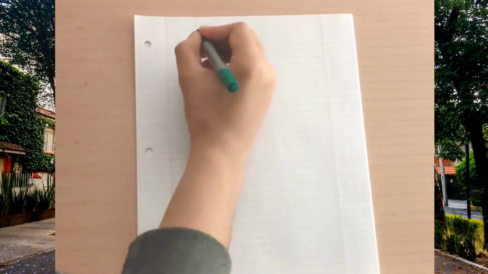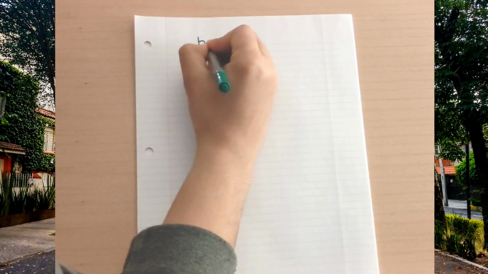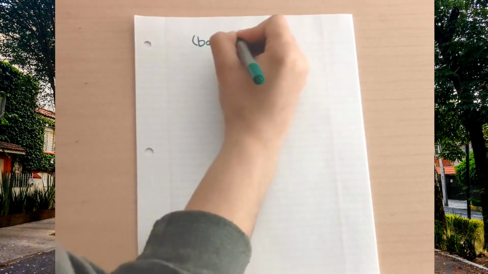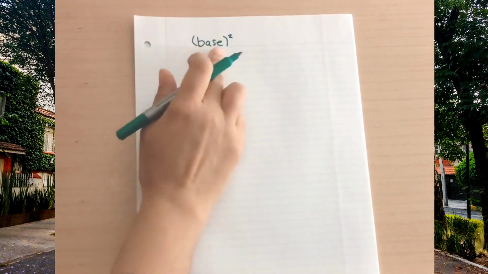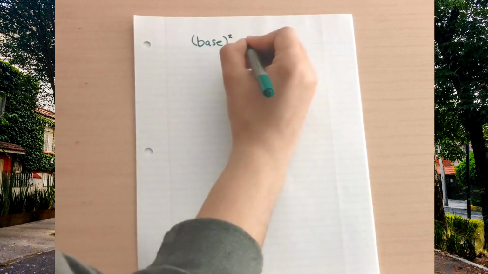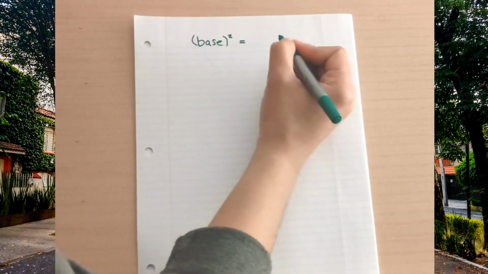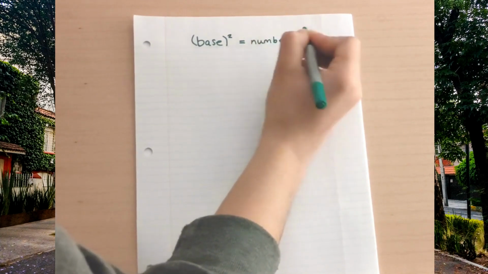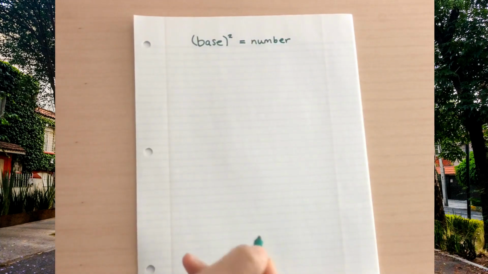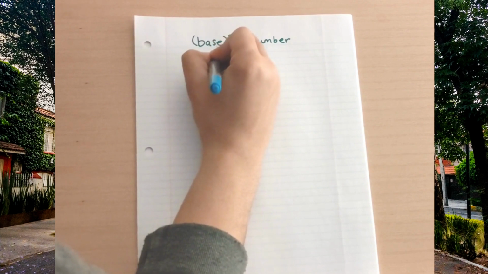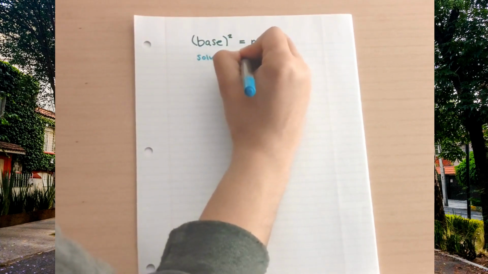Today we're going to look at solving quadratic equations that follow a very simple format. We'll see that they have a base squared, and that exponent of 2 is what will let us know that these are quadratics, equals some number. Okay. Now to solve these types of equations, our strategy is just to take the square root. So we're going to solve by the square root.